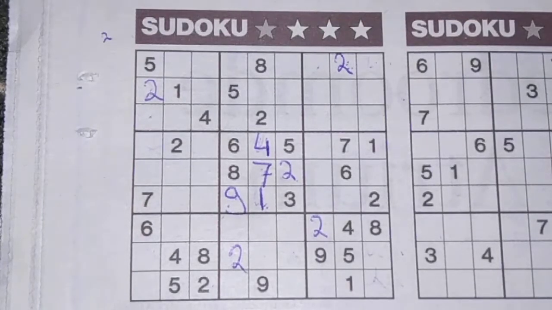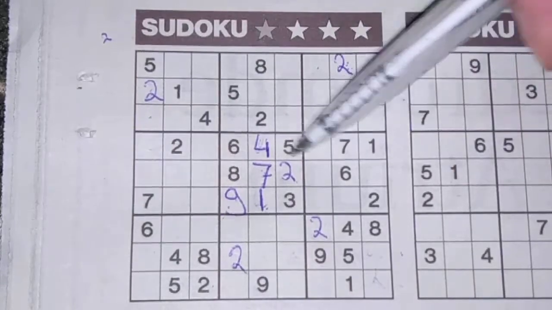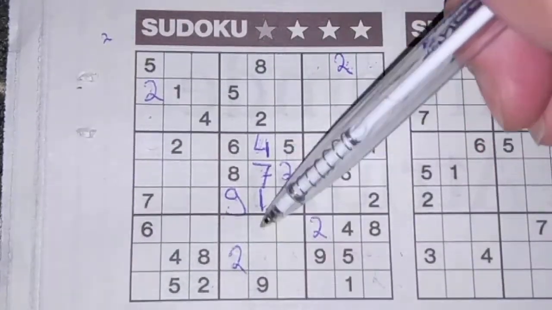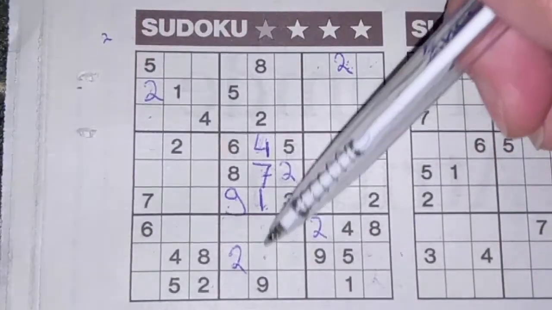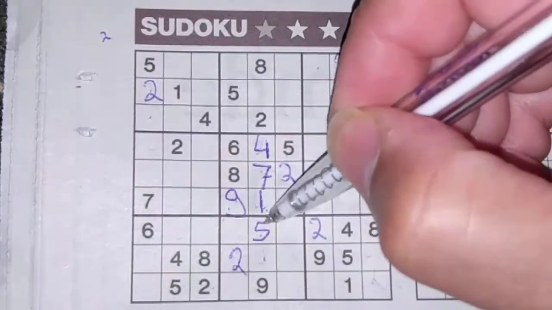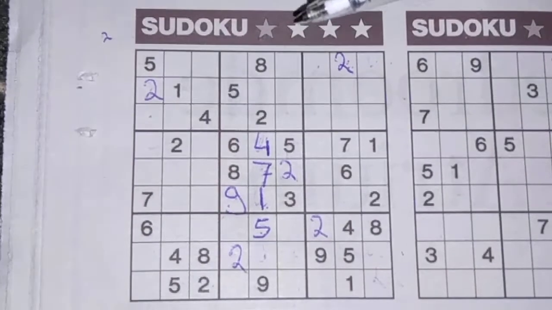Then 5 in this column, 5 in that column. So in the middle column, the only 2 places for a 5 should be here or there. But I see here 5. No 5 there. 5 should be here. Then I cannot continue with the 5.